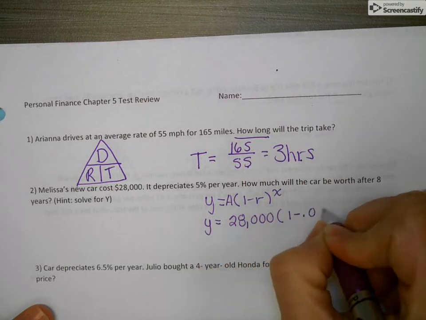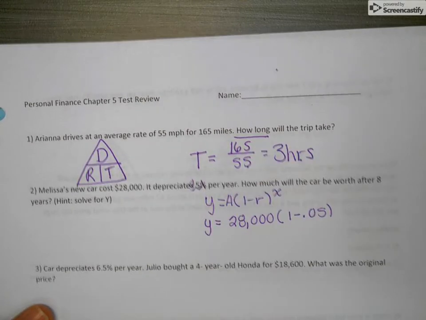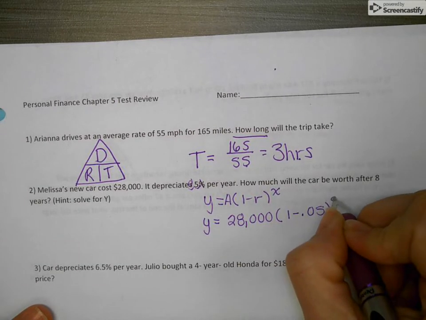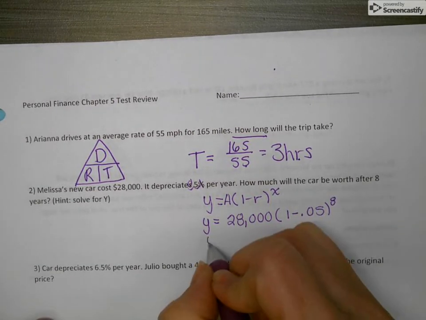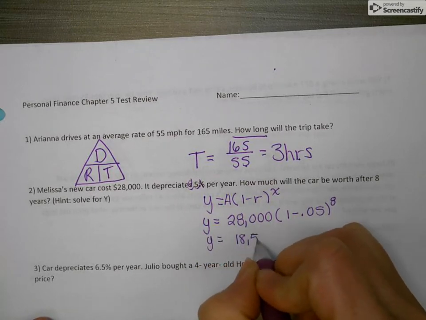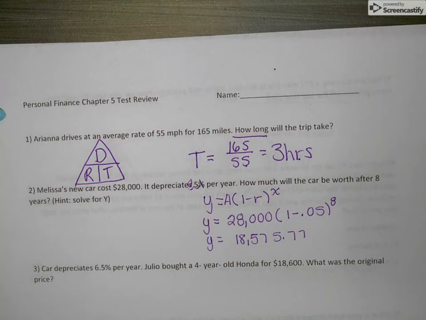Remember, the rate is always a percent written as a decimal. So take away the percent sign, move that decimal over twice to the left, and that's to the 8 years. All you have to do is plug it in the calculator, and you get $18,575.77.